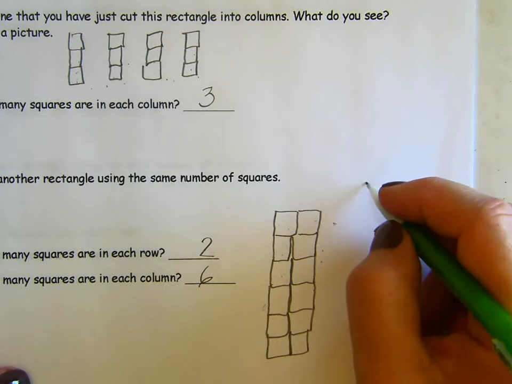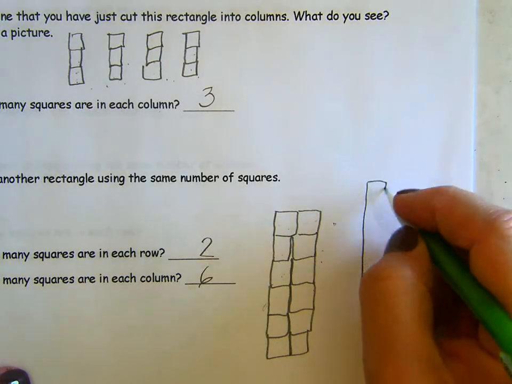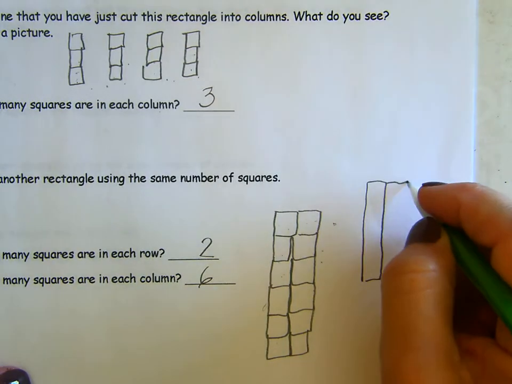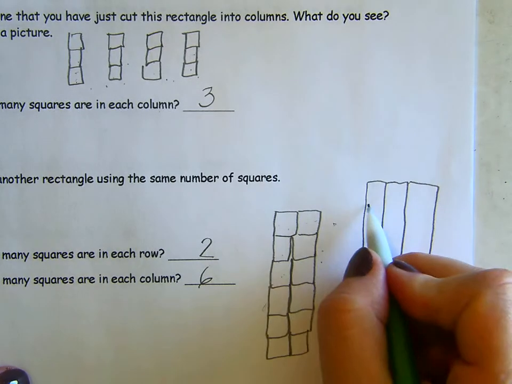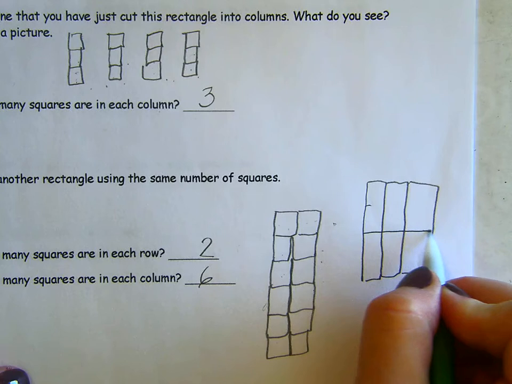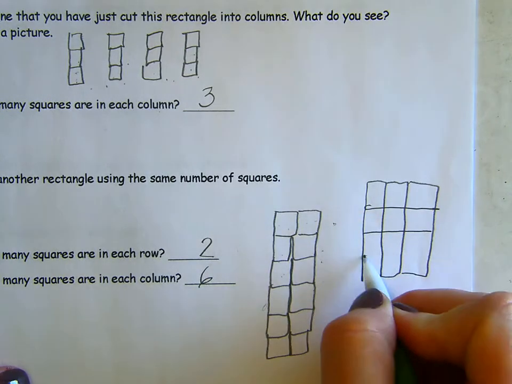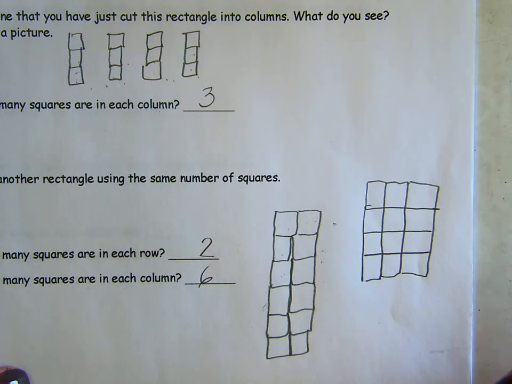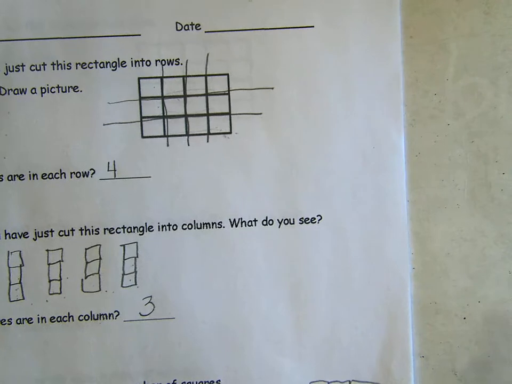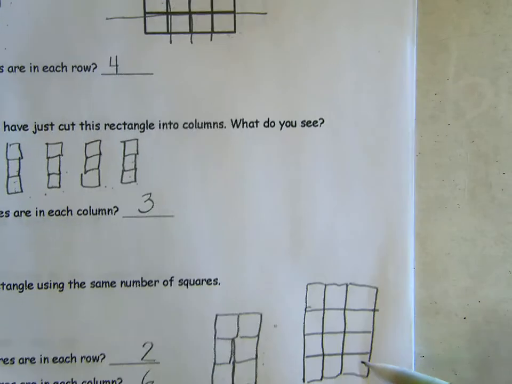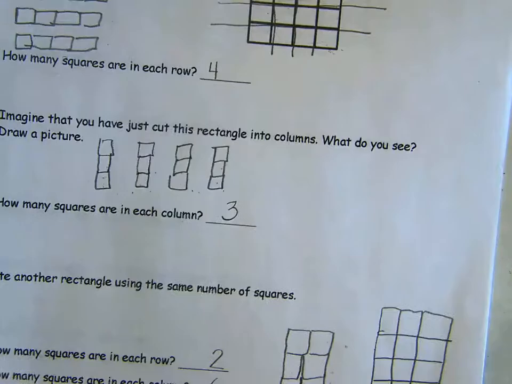You could do 3 columns that have 4 rectangles in each column, just turning this one sideways. That would be another way of showing 12.